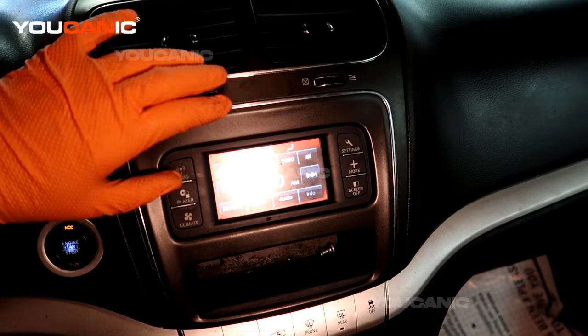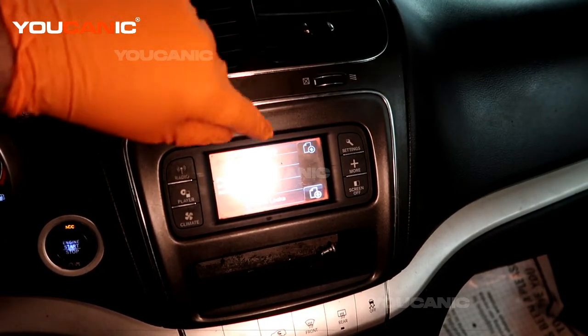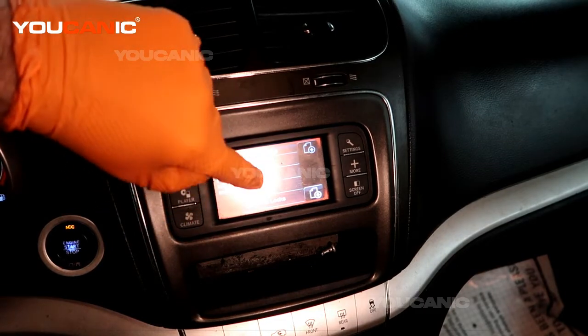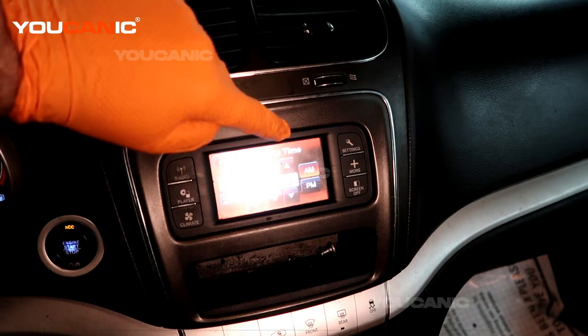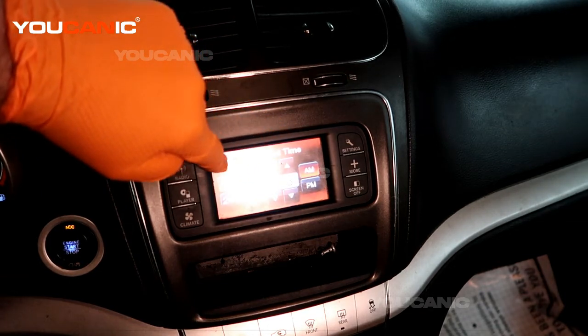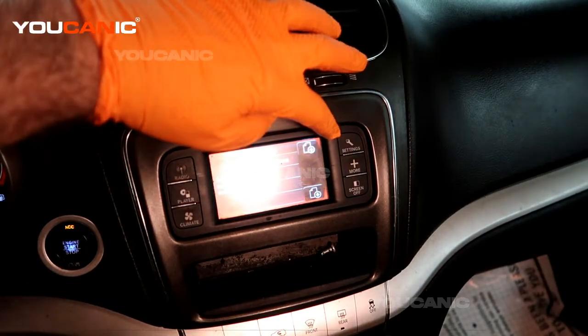Now we have our radio lit up, and then we go in here to settings, and then we have different settings for our doors and locks, you know, the light settings, the clock. But if we can pick the clock, then we can adjust our time clock. There's also another way you can get into that.